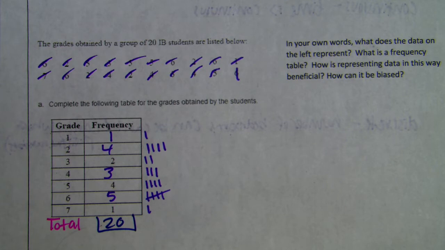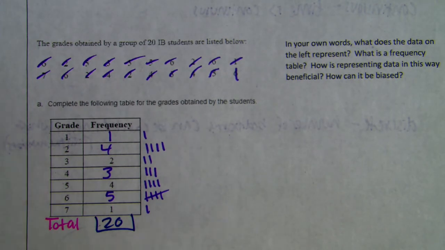Lastly, we have to answer this question. I'm not going to write anything down for this because I think this should be in your guys' words, but if you're confused, you can listen to me talk about it a little bit. So in your own words, what does the data on the left represent? What is a frequency table? How is representing data in this way beneficial, and how can it be biased?